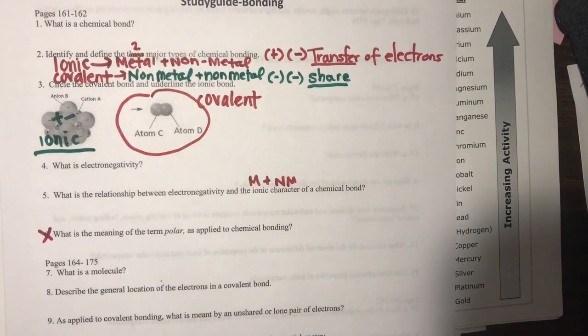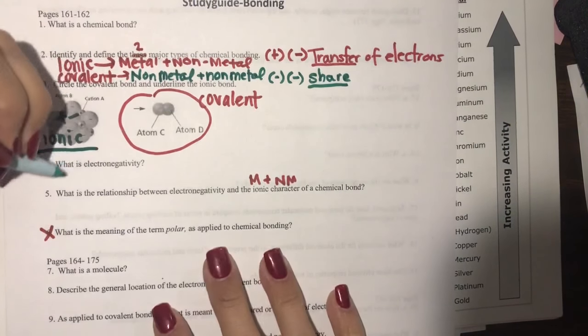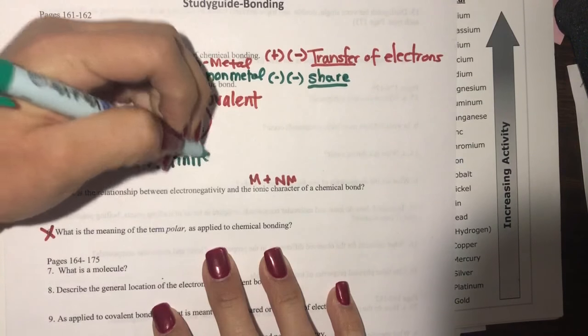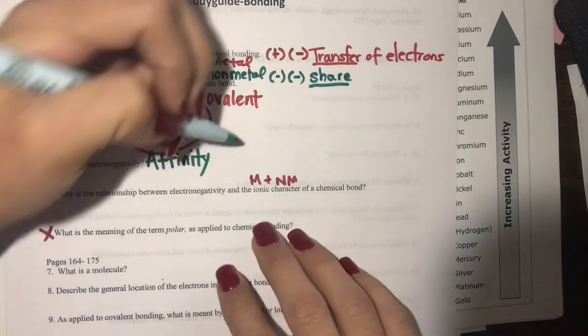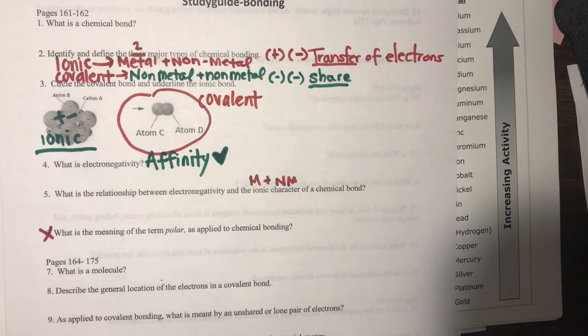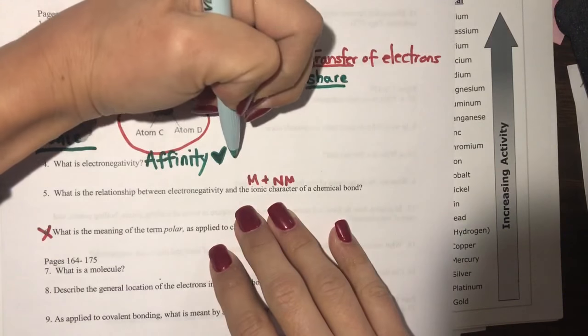If we look at number 4, what is electronegativity? Okay, electronegativity is going to be the affinity of an electron. Affinity also means like your love for something, okay? That's why I put the heart there. The affinity of an electron.